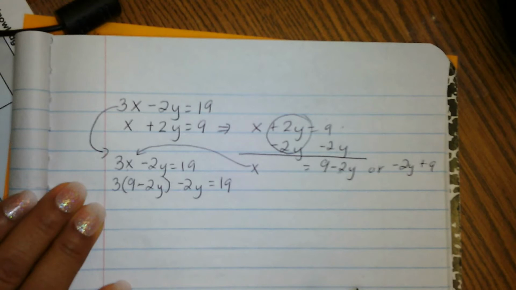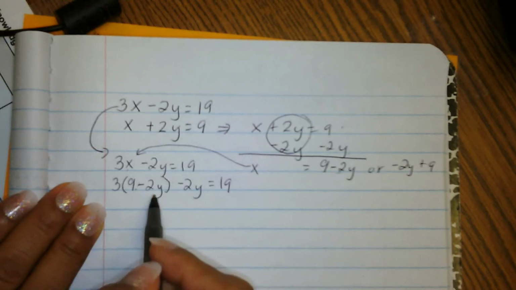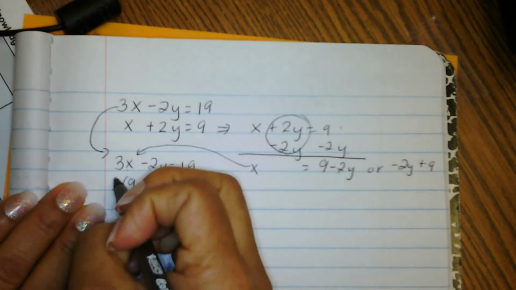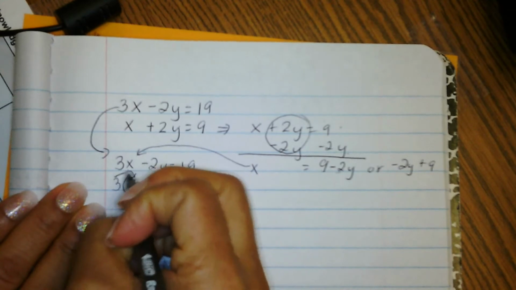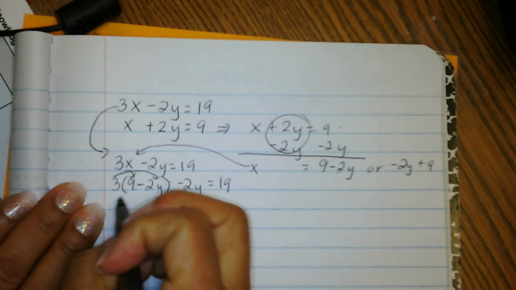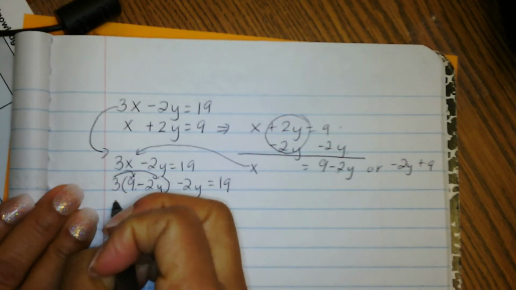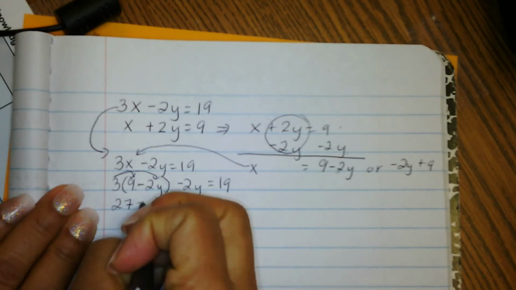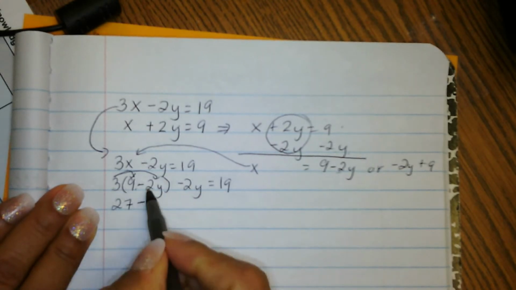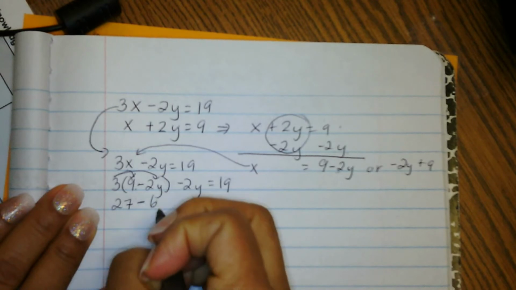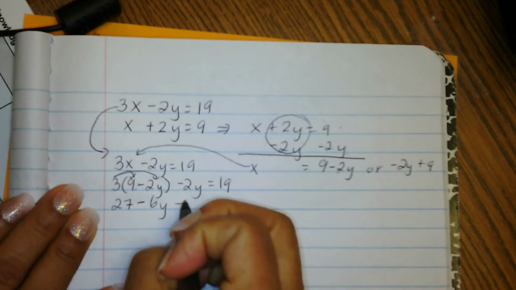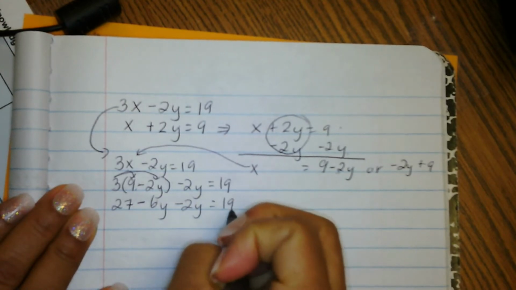The thing that stands out to me is the parentheses, and the parentheses means you multiply. So I multiply 3 times 9 and 3 times 2. So 3 times 9 is 27. There's a minus. I bring down the minus. 3 times 2 is 6. So I have, that's a y, 6y minus 2y equals 19.